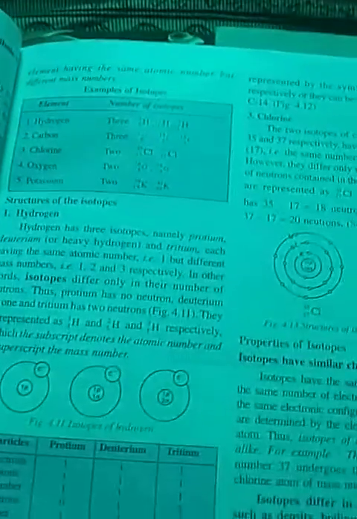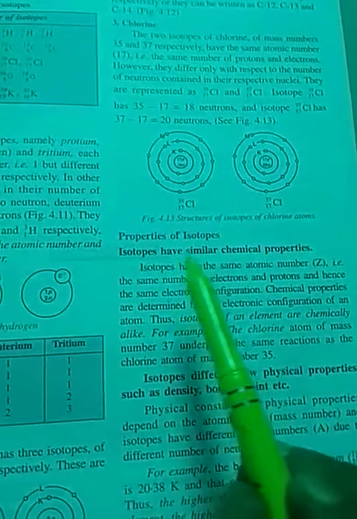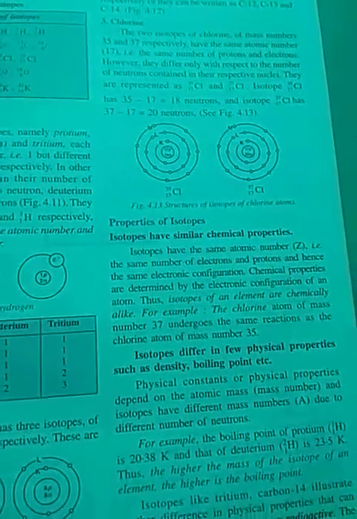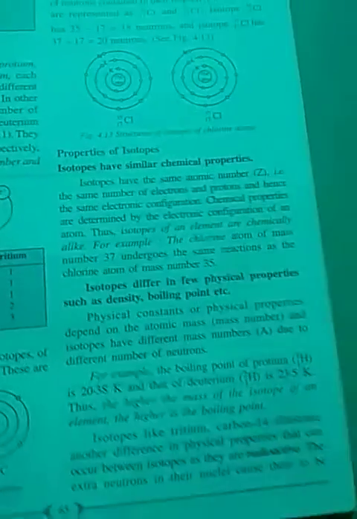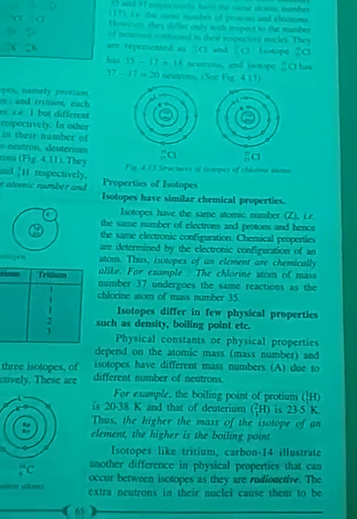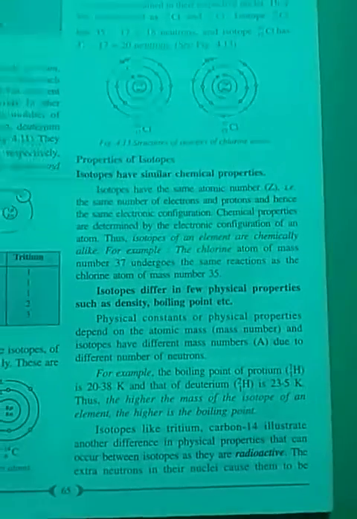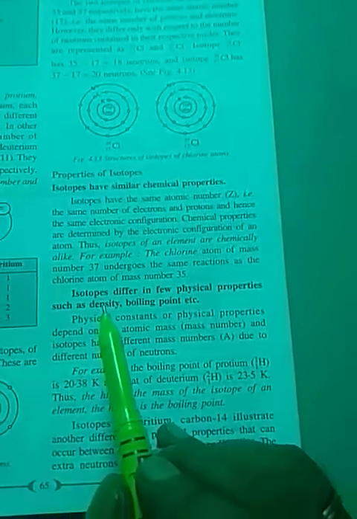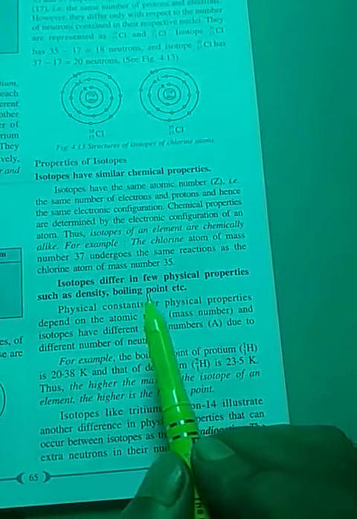We should know the properties of isotopes. All the isotopes have similar chemical properties. They will have the similar chemical reactions. They will have the similar electronic configuration, means same electronic configuration. They will have same chemical properties, but they differ in physical properties. Like they differ in density, they differ in mass, they differ in boiling point, they differ in melting point.